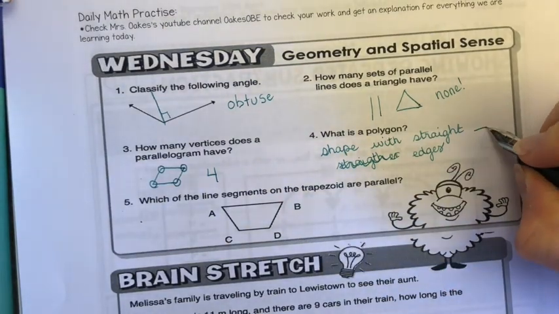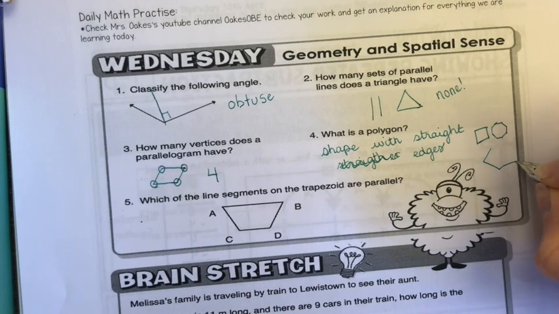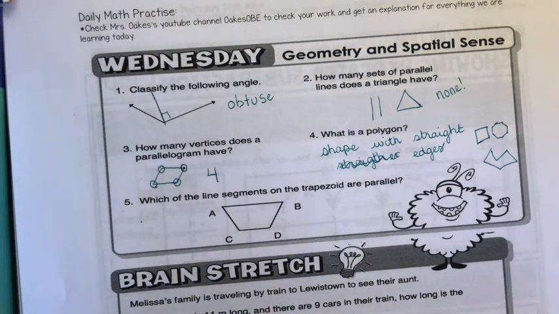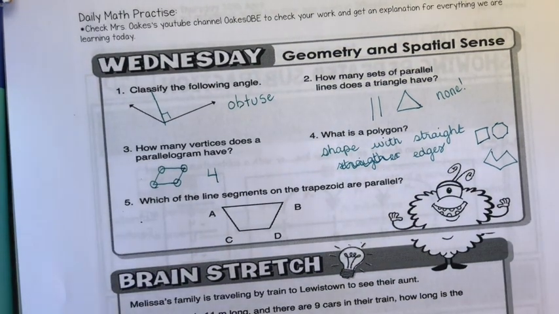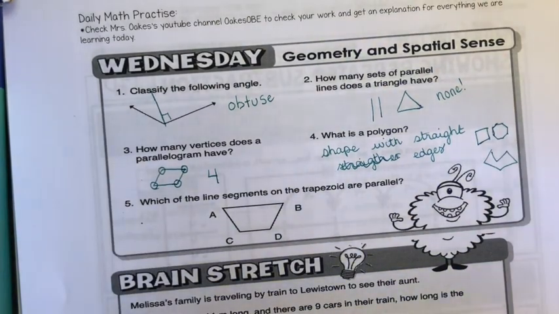So that's a polygon. That's a polygon. That's a polygon. It doesn't have to have any certain set number of sides, but it has to have straight edges. And this looks like a circle, but that's me trying to make lots of little edges.